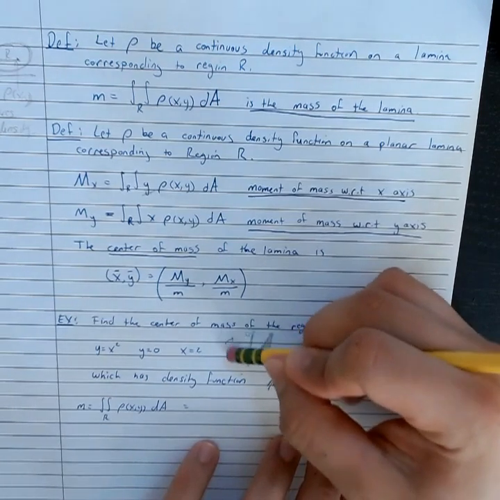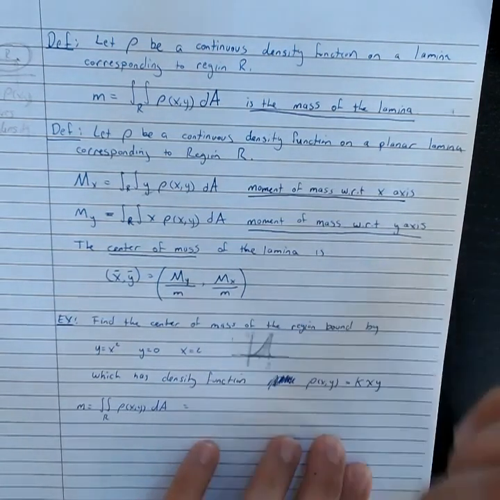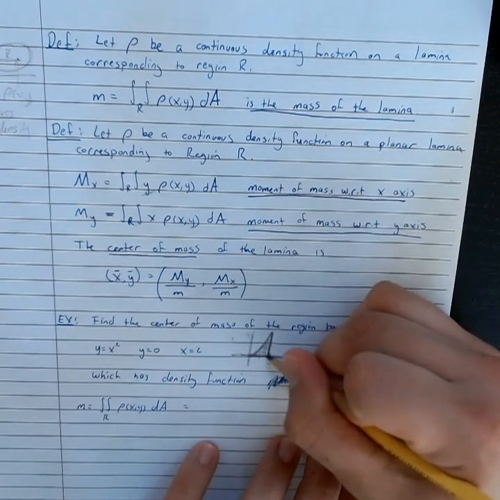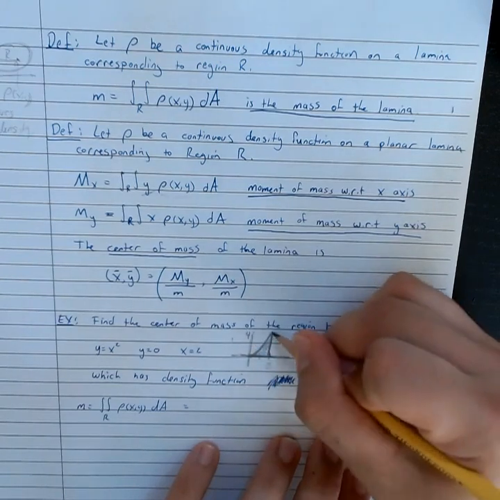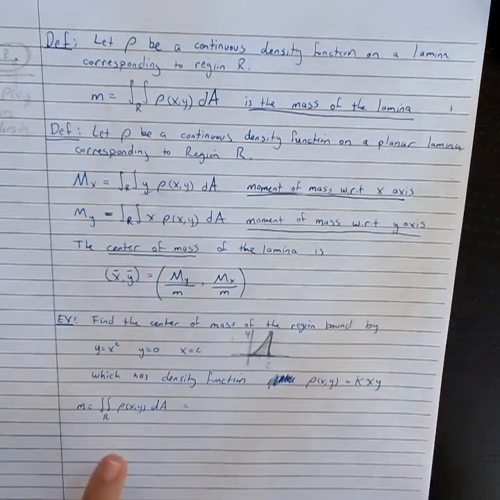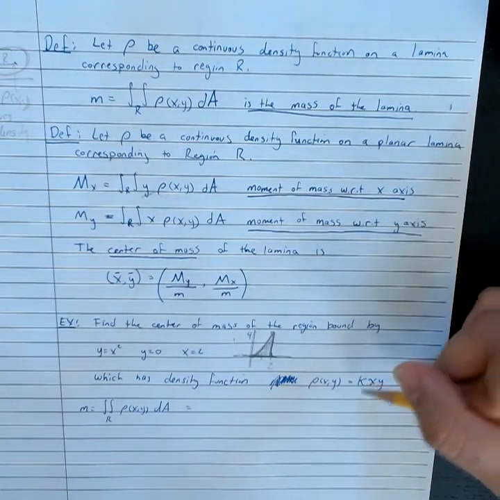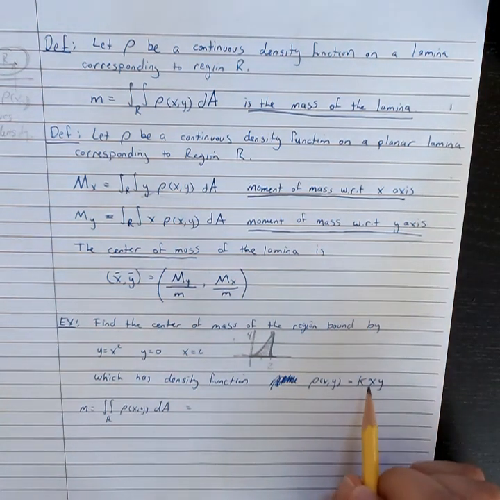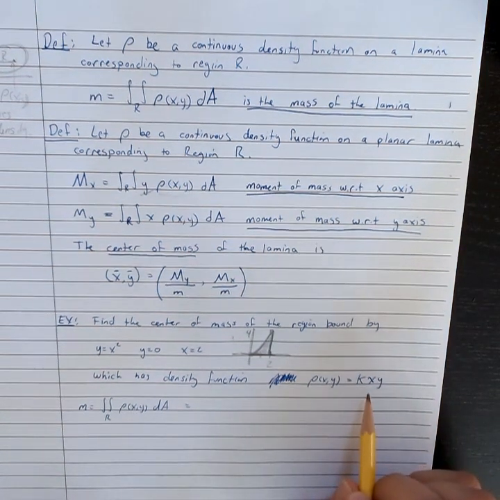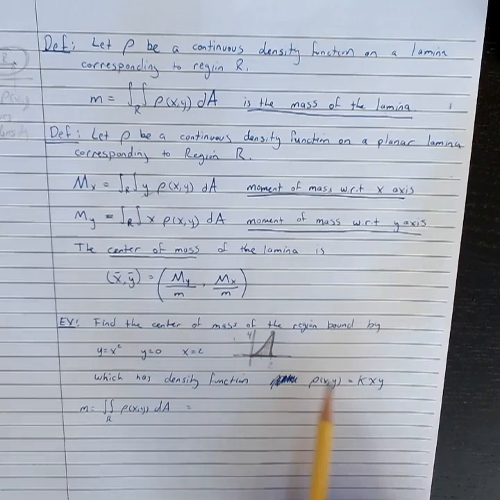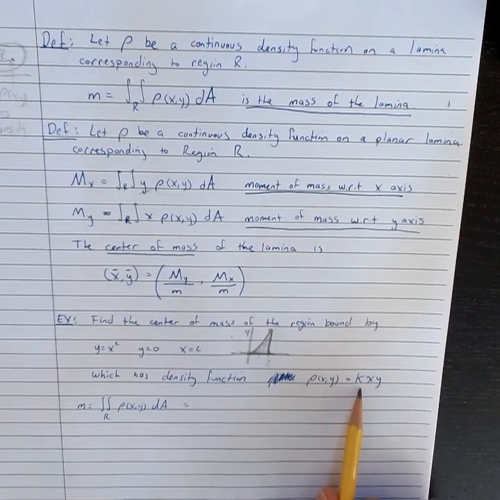Let me erase this part. It's not going to be necessary. And what we're looking at is just this region here, beneath this parabola and between these two straight lines. All right, so now we note that we have a density function of x times y times a constant. The constant is a constant, so let's not worry too much about that. Notice that these are variable. So note that as you get closer to the origin, as you get closer to 0, 0, your density tends towards 0. But as you move away from the origin, these numbers get larger, and so your density gets higher.